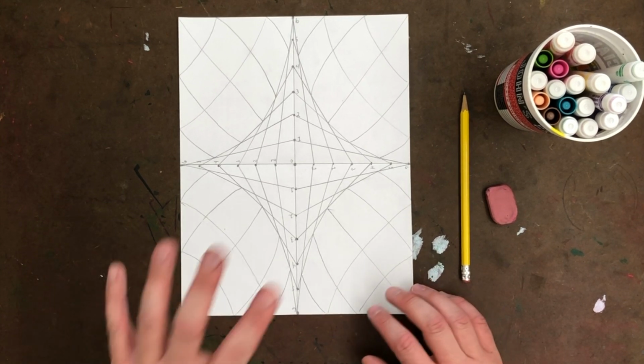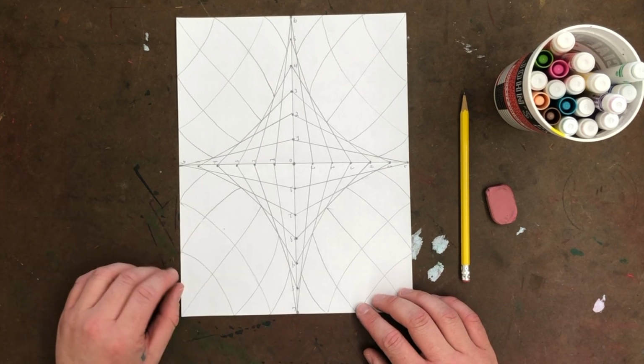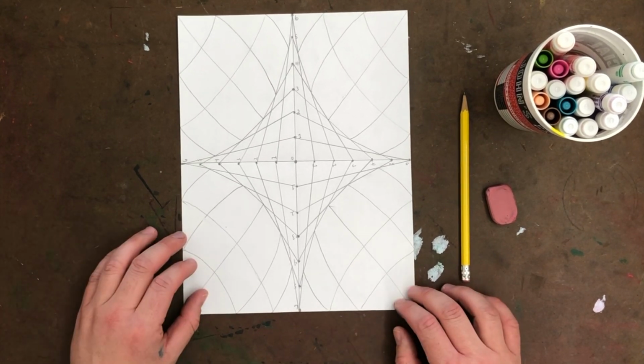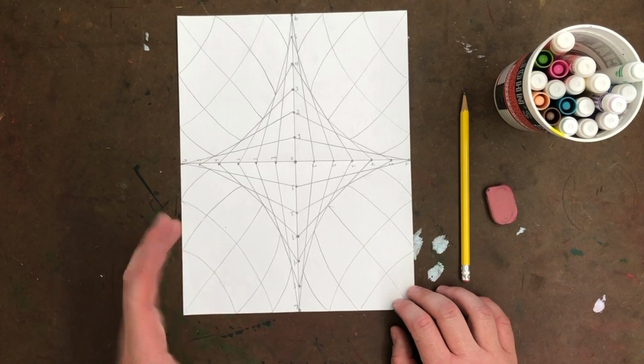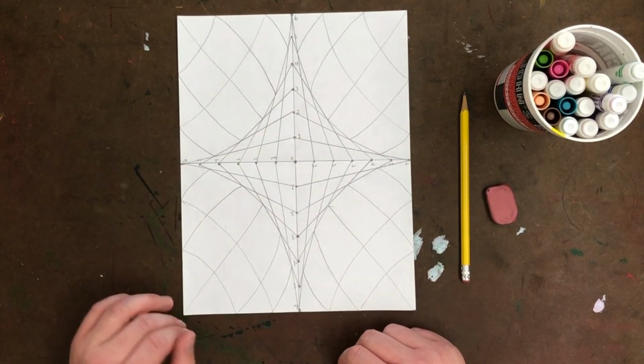Today we're going to finish up our parabolic curve design project. Today is actually pretty easy. It's going to be just coloring, really. You're just going to be creating a simple pattern in each of these spots.